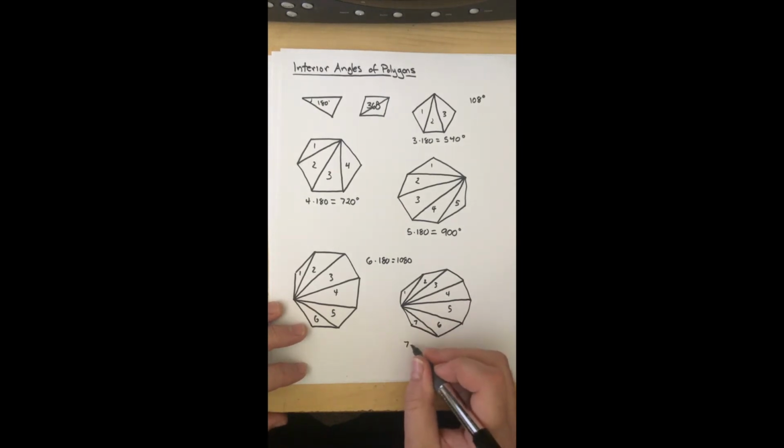Okay, so 7 times 180. That's 700 plus 560, and the 7 and the 5 makes 1,260.